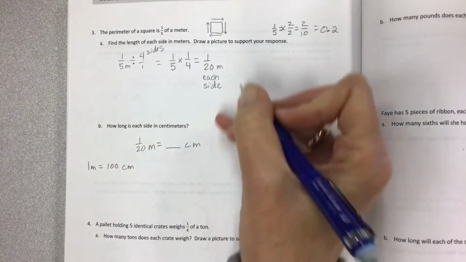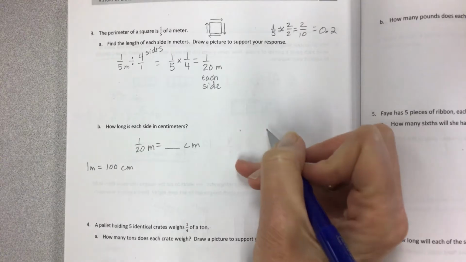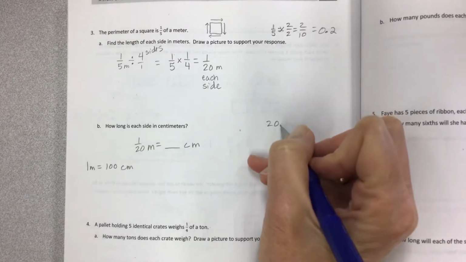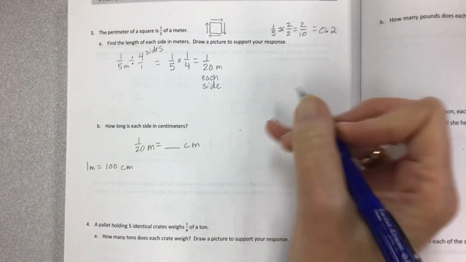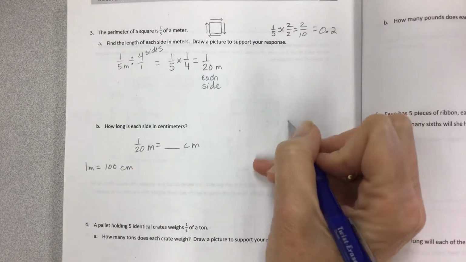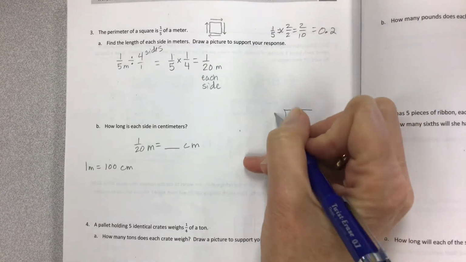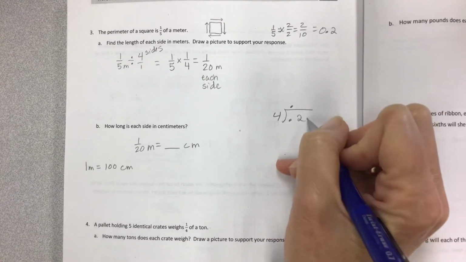You can do the decimal value. Let's do our 2/10 and divide by 4. I'm just going to show you a couple things here.